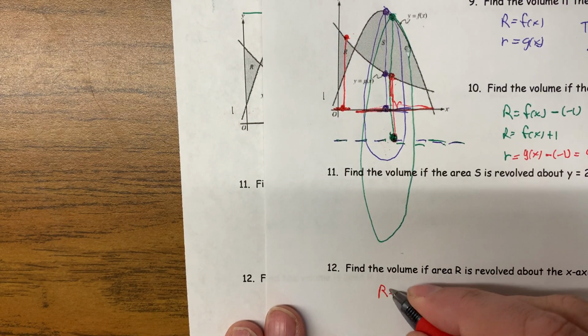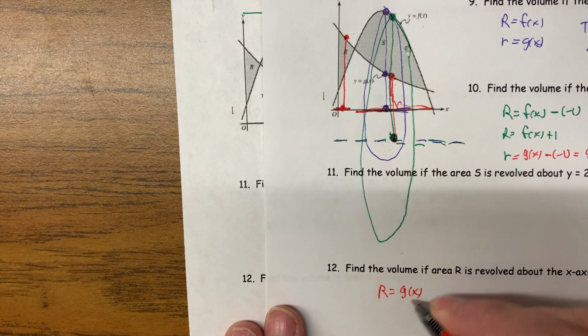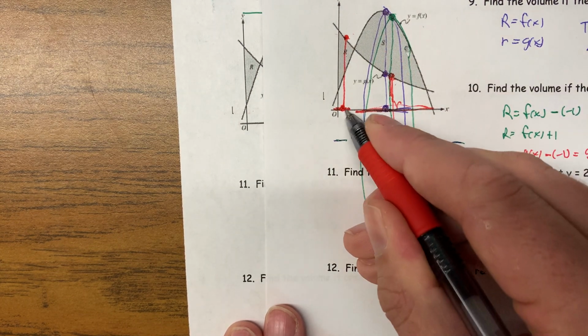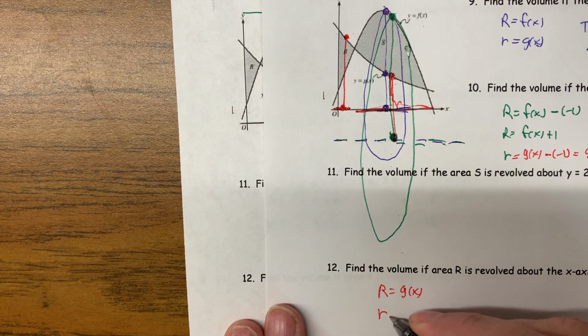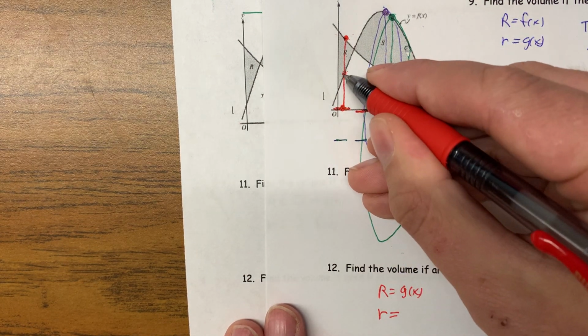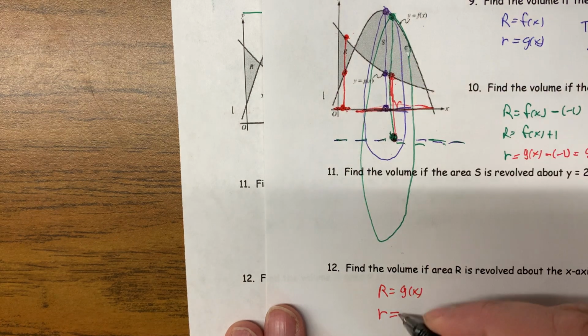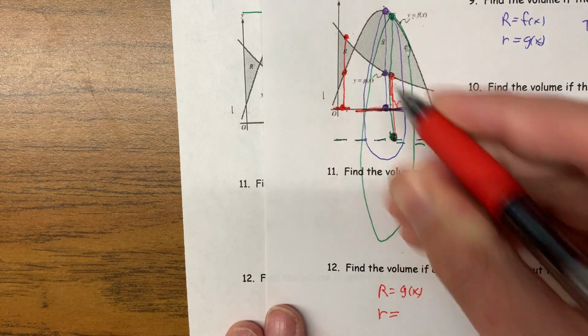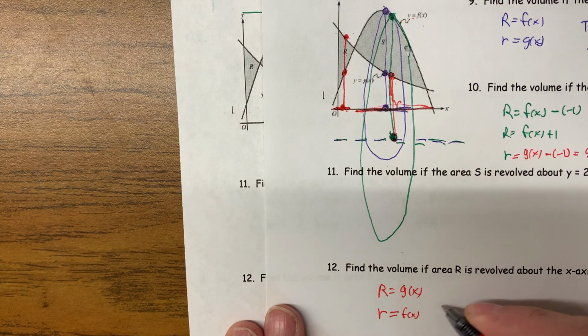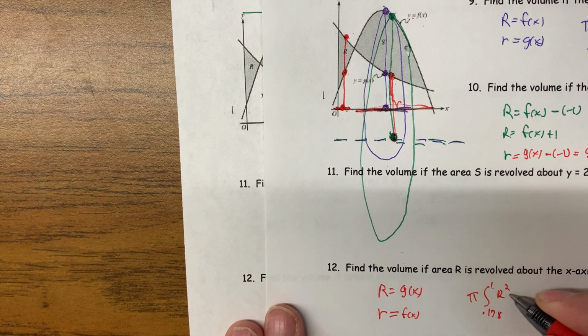So the big radius is g of x minus 0 because the bottom y is just 0. So it's just g of x. And the little r is the edge of the blank part down to 0, and this is f of x. It's labeled right here, f of x. And so we get pi times the integral from 0.178 to 1 of big R squared minus little r squared.